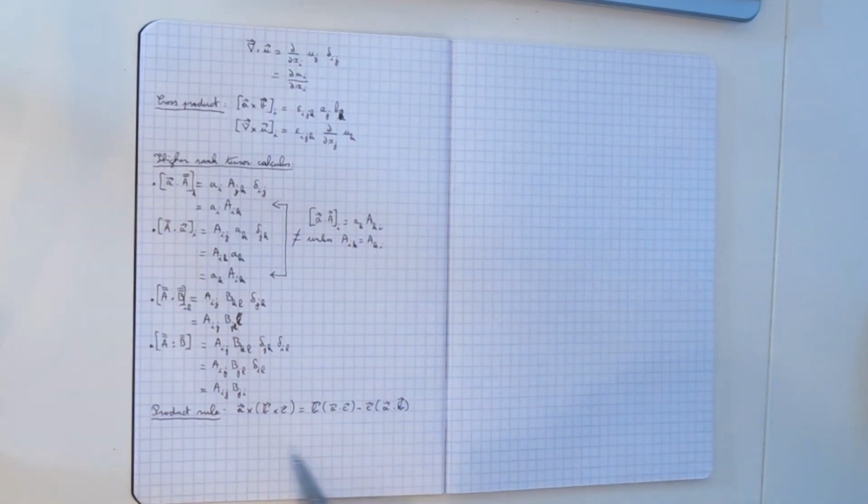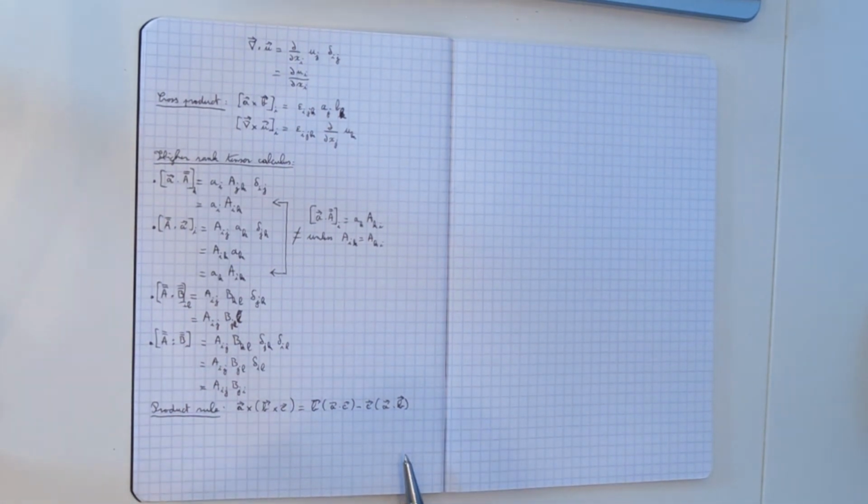And this is extremely difficult to remember. And this is in general the case with most vector calculus formulae. However, they're extremely easy to use in the context of index notation. And in particular, to remember this formula, it's actually easier to remember it in index notation.